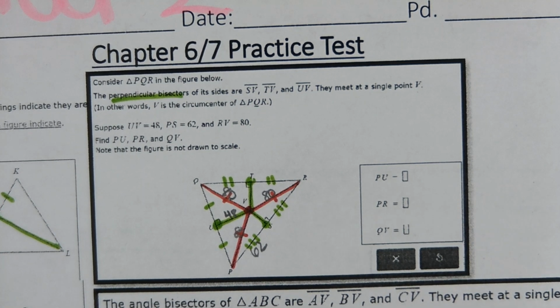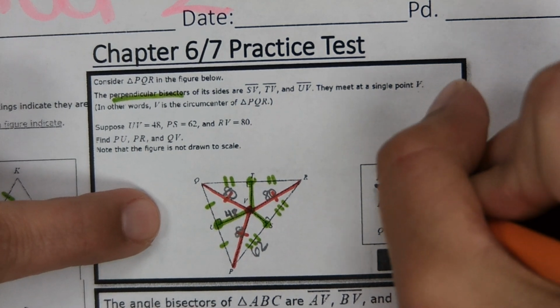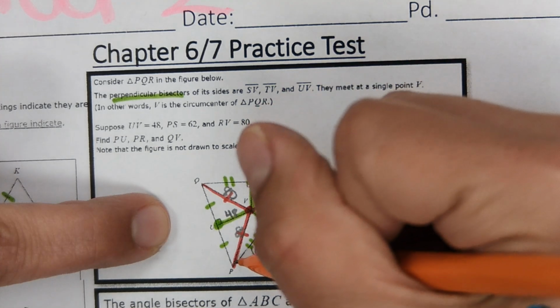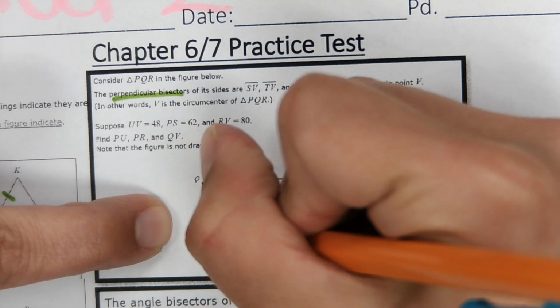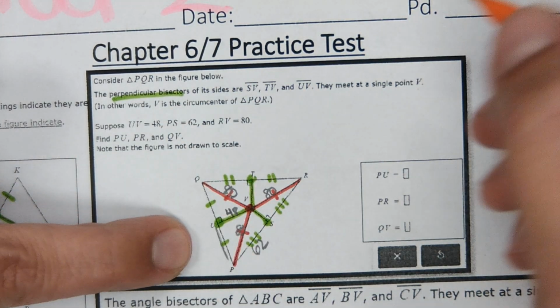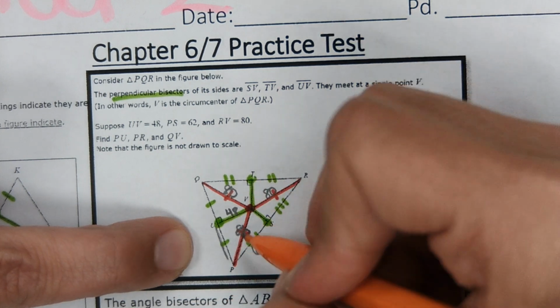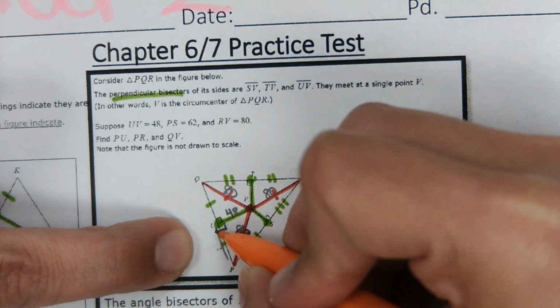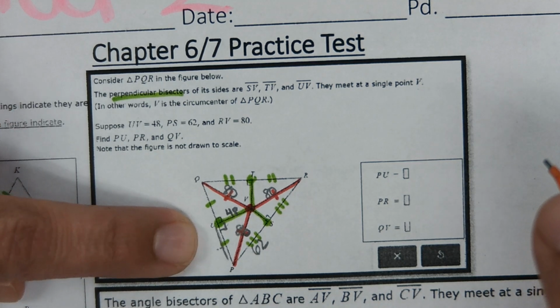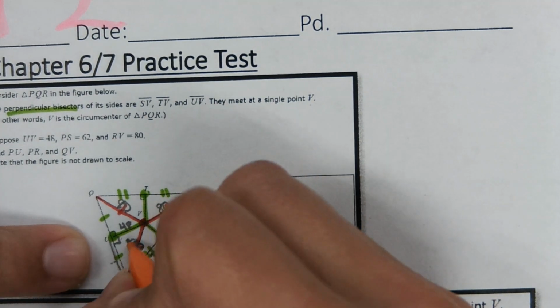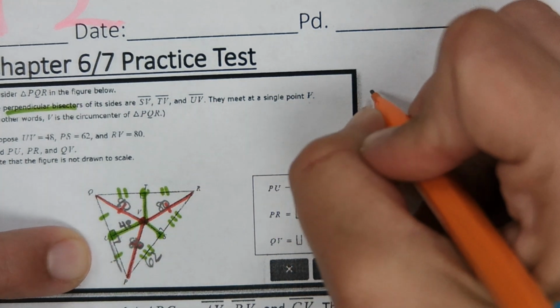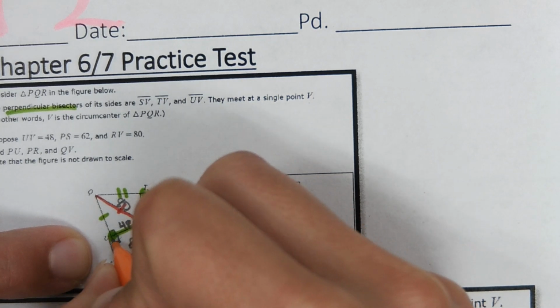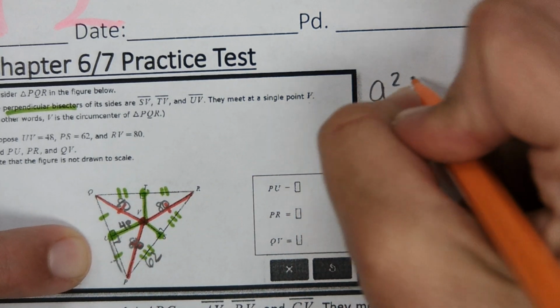Okay, and then knowing that, let me see what I need to answer. What is the length of PU? So this length right here. The way I would solve for that is, since this is a right triangle, I can use the Pythagorean theorem to solve for that length. To me, this is one of the hardest questions right here, which it gives to you first. So we're getting it out of the way. So a squared plus b squared equals c squared.